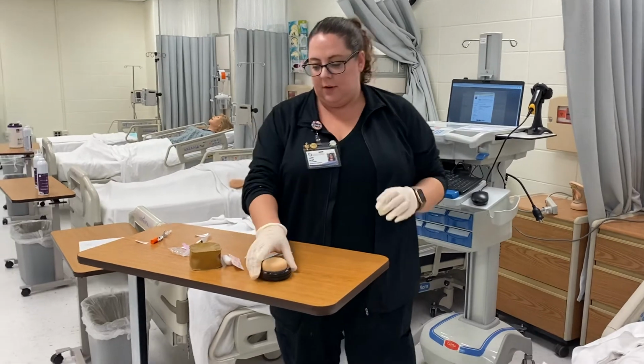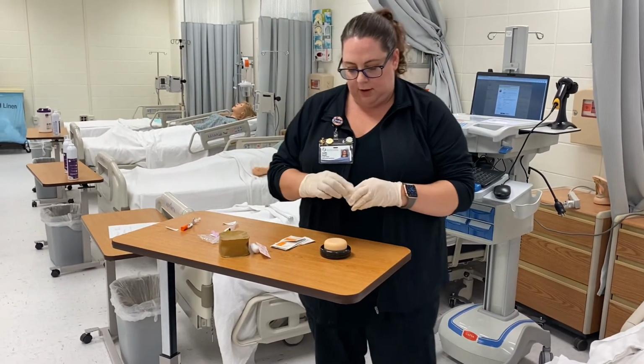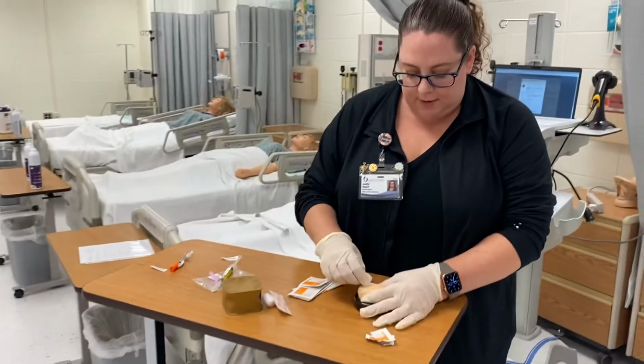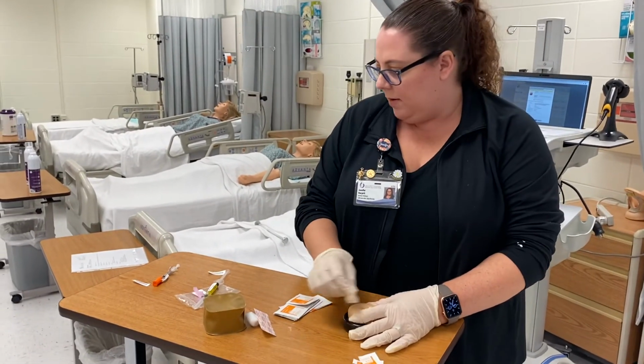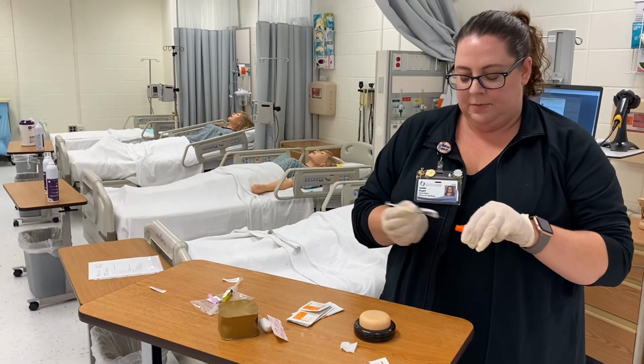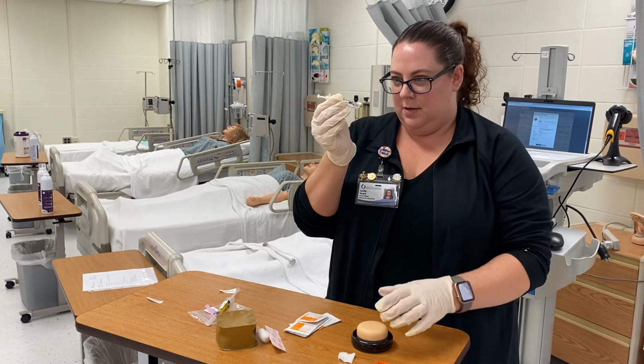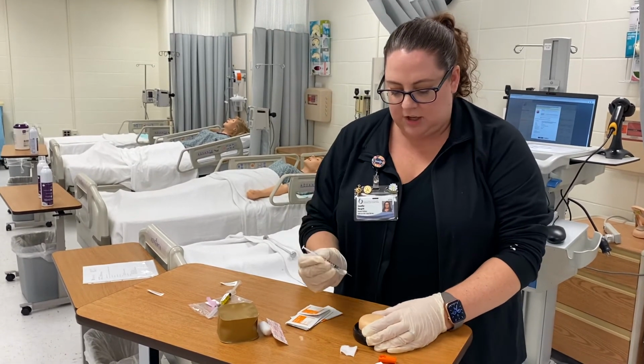Okay, I'm gonna come over here. This one is sub-Q. So I've got my gloves on, I've got my alcohol. I'm gonna wipe it in a circular motion from the inside out. Let that dry. Okay, I've got bevel up. Okay, and I'm gonna inject this at a 45-degree angle.